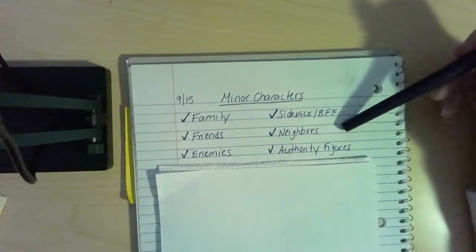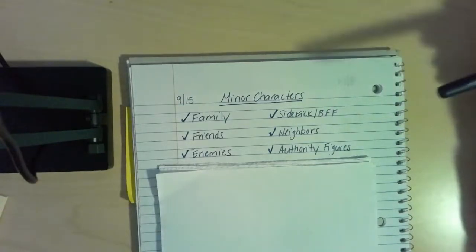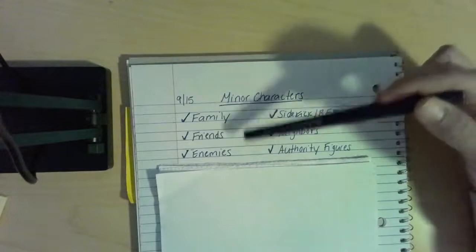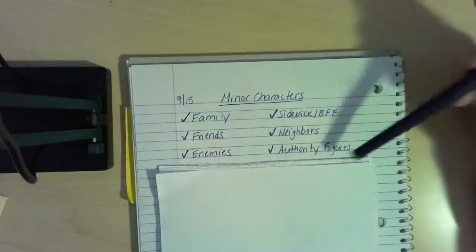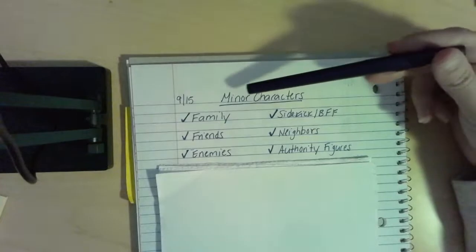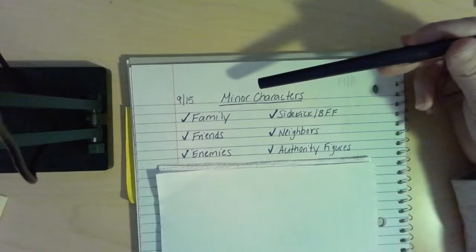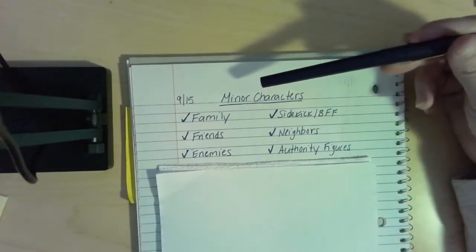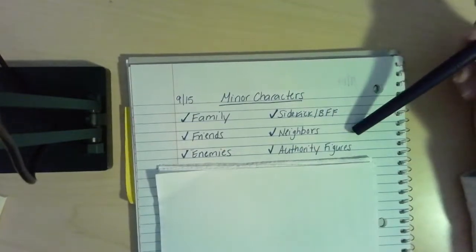You could have a neighbor in your story, or you could have authority figures, police, principals, teachers, babysitters, that sort of thing. So I want you to think right now, in your story, who of this kind of person is in your story? You don't want your story with every single one of these minor characters because the trick is that your narrative is not 27 chapters long. So you want to be careful that your story is about you and that you don't lose track of what your story is really about. But at the same time, your minor characters can help you move the action along.